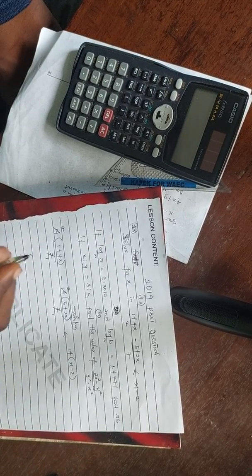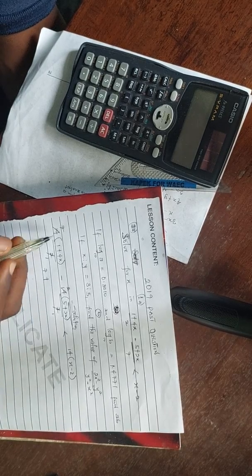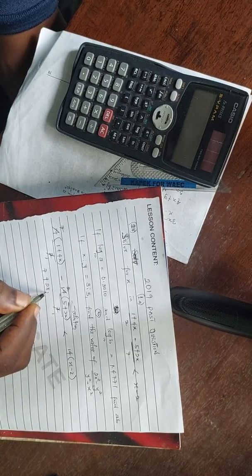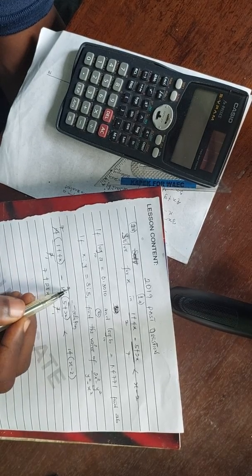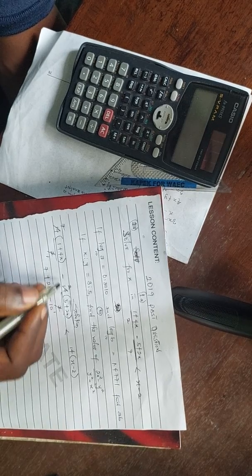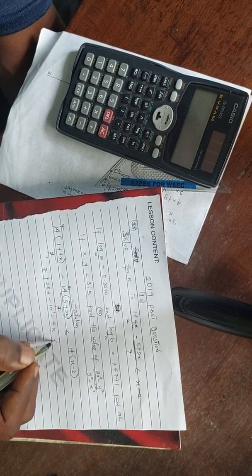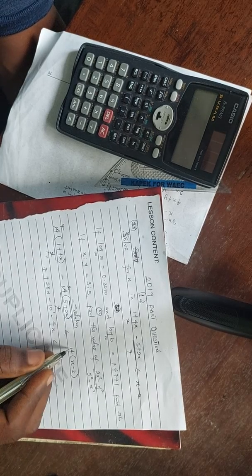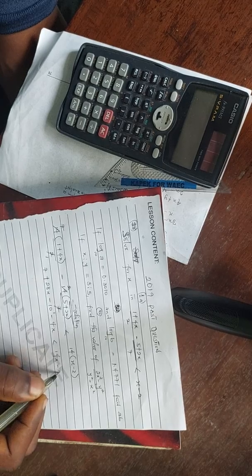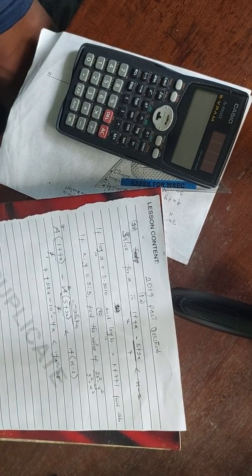So now you can expand. By the time you expand, you have 7 plus 7 times 4x, that is 28x. Then minus 2 times 5, you have minus 10, and minus 2 times 2x, that will be minus 4x. That will be less than 14. We open this bracket too, you have 14x minus 28.